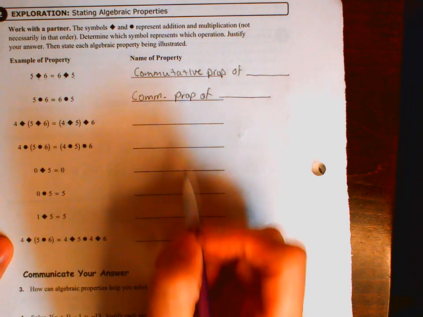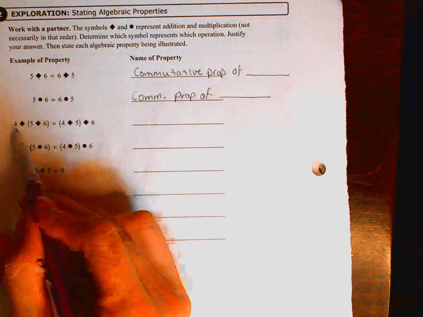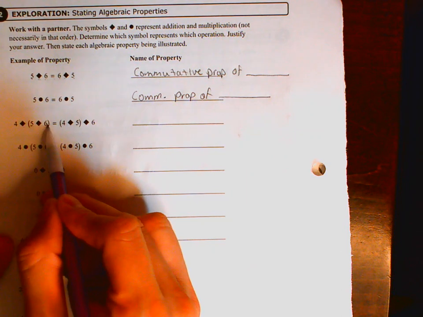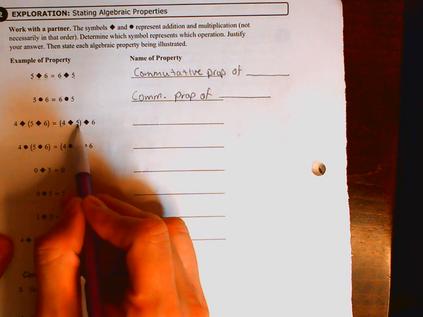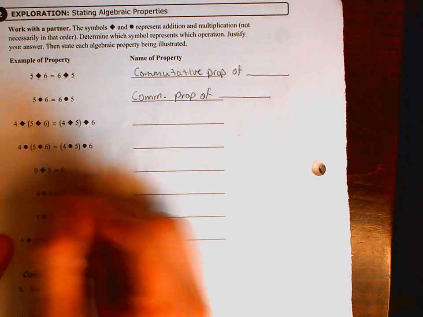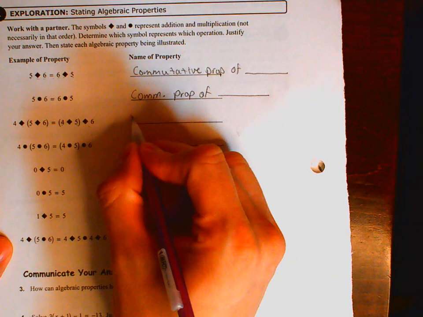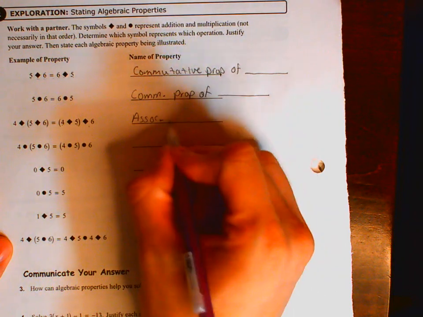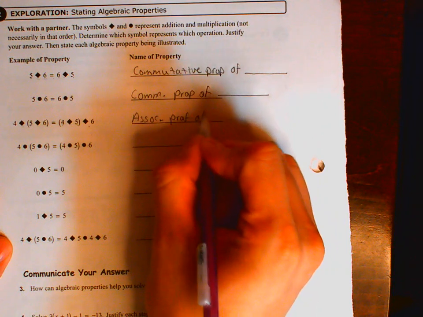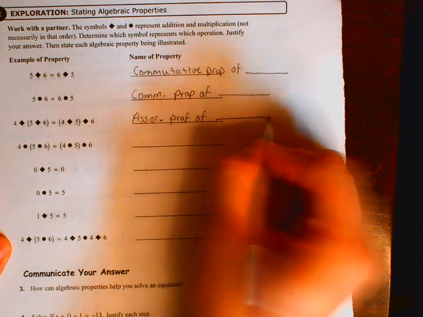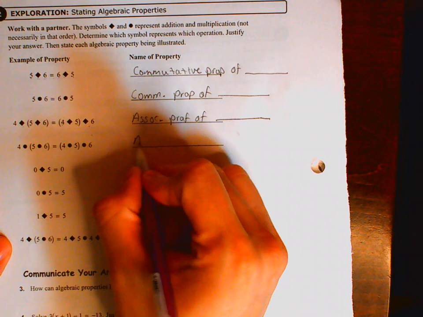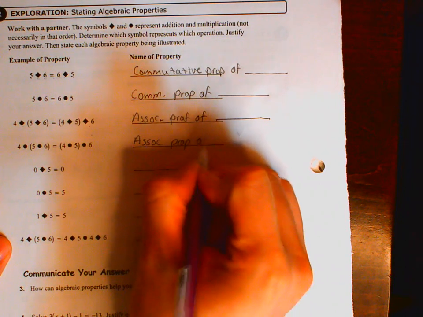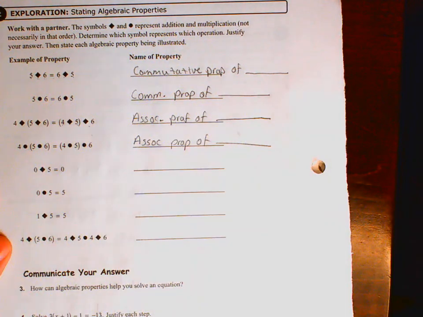Now, this next one, you have 4 plus, parentheses, 5 plus 6, does equal 4 plus 5 plus 6. Or if this was multiplication, we know that's going to work. So I know for sure this is going to be the associative property of, we don't know yet. We'll figure it out. Okay, same thing for this one. Maybe the next one's going to help us figure out whether what's addition, what's multiplication.